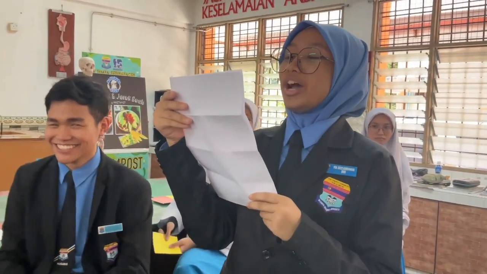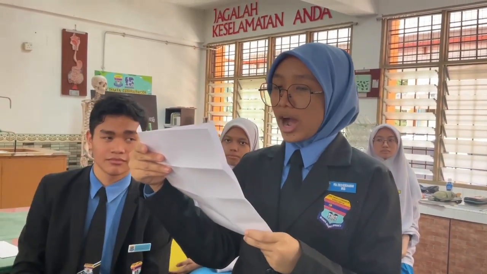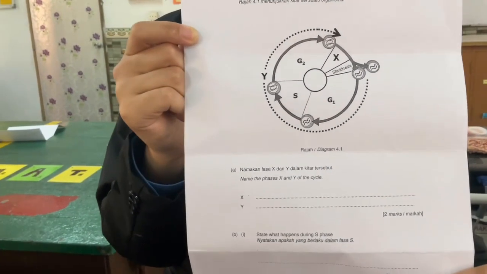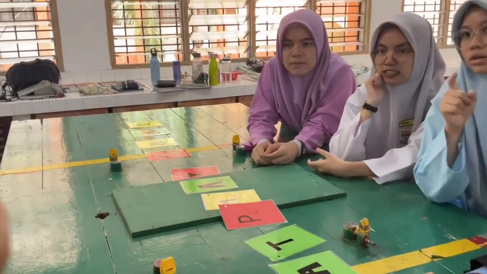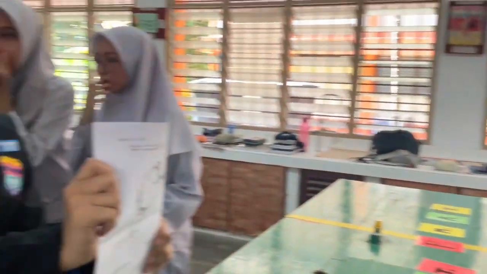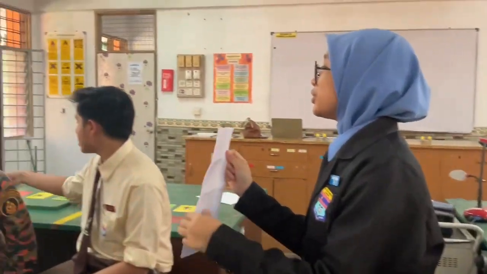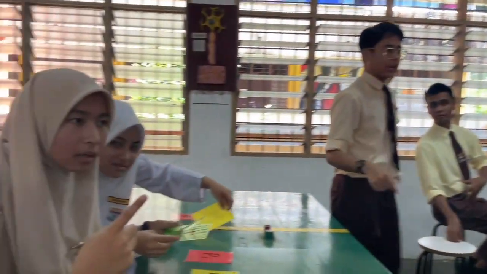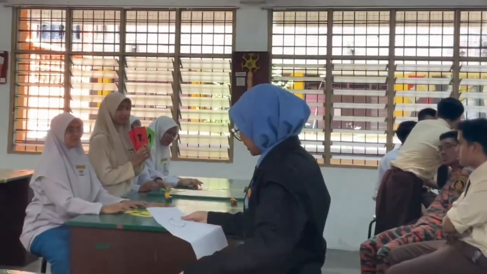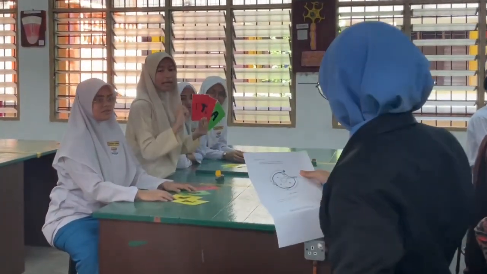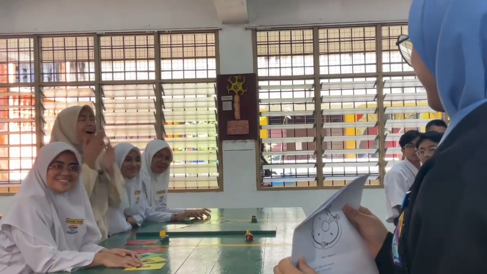Diagram 4.1 shows a cell cycle of an organism. Name the phases X and Y of the cycle. We're looking for X and for Y, so every group should have 2 cards lifted. Your answers for phases X and Y. X would be mitosis, and Y would be interphase. Correct.